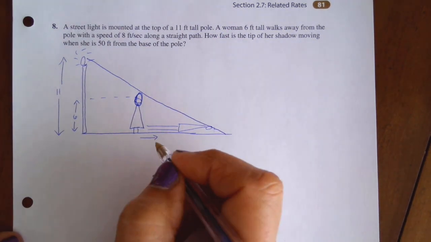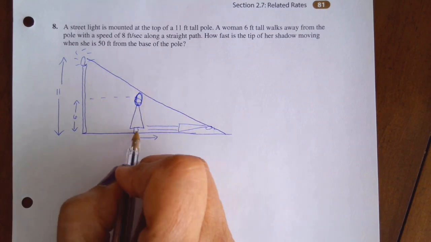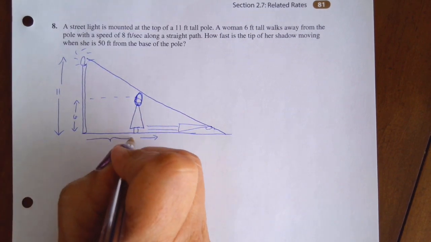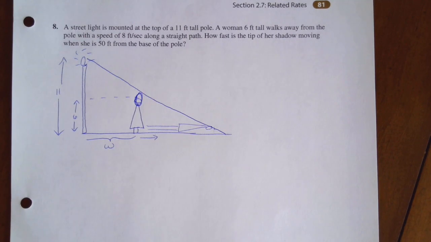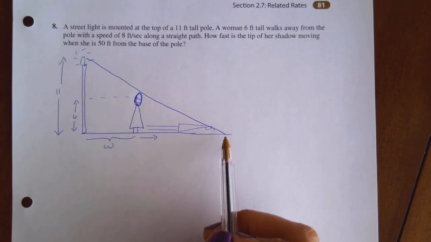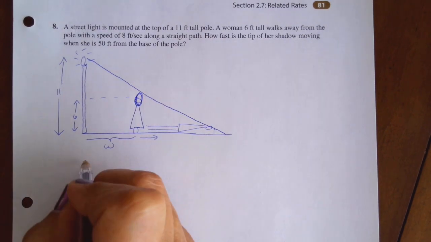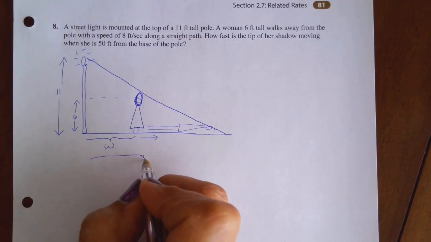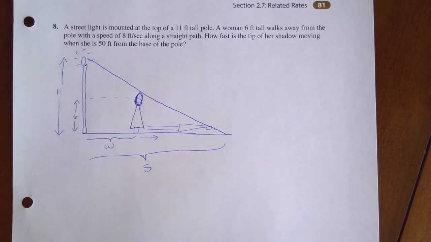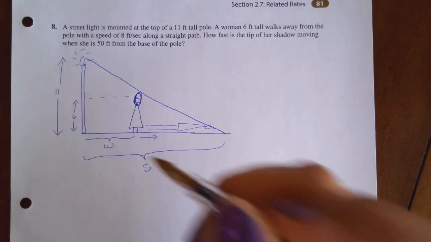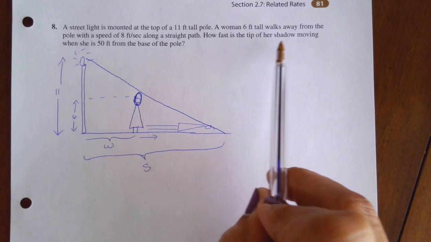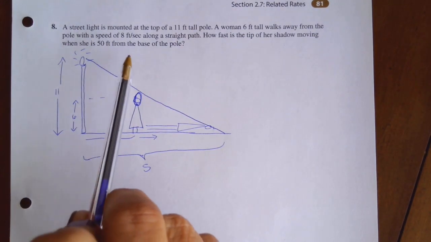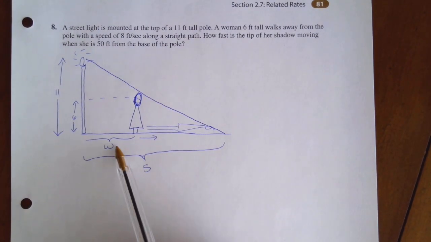So would we agree that the distance from her to the pole, now I'm going to use letters that make sense, so we'll do W for the woman. Okay. And then how far is the tip of her shadow from the pole? That would be the whole thing, right? Notice what it says. How fast is the tip of her shadow moving when she is 50 feet from the base? So we need to know her distance and that, right?